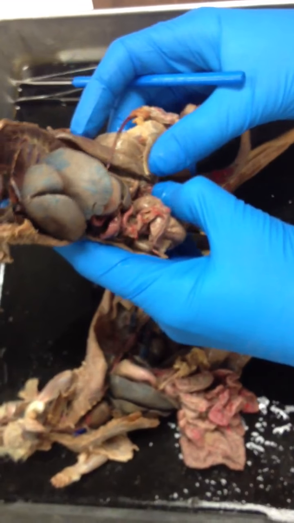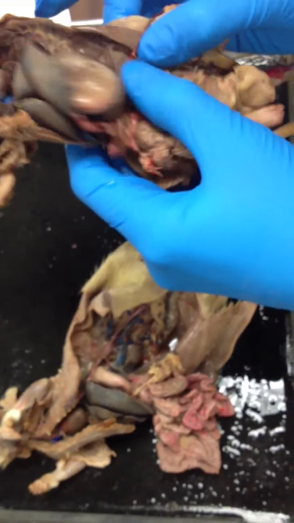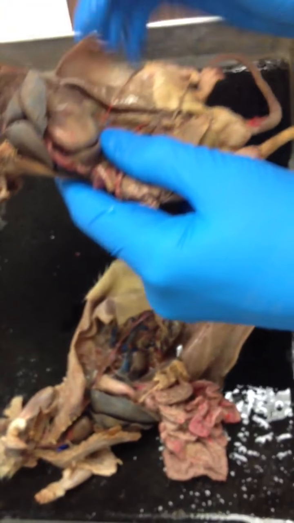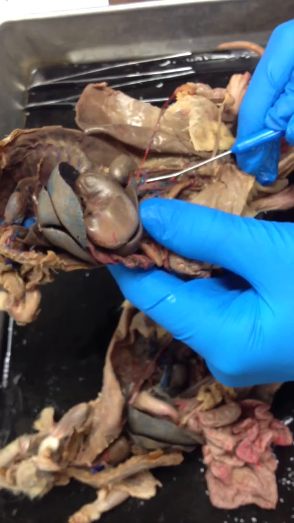So there's that one, and next will be the circumflex iliac, which is a little bit staggered in this rat. It'll be different in all of them, but they may be closer together, a little bit further apart.